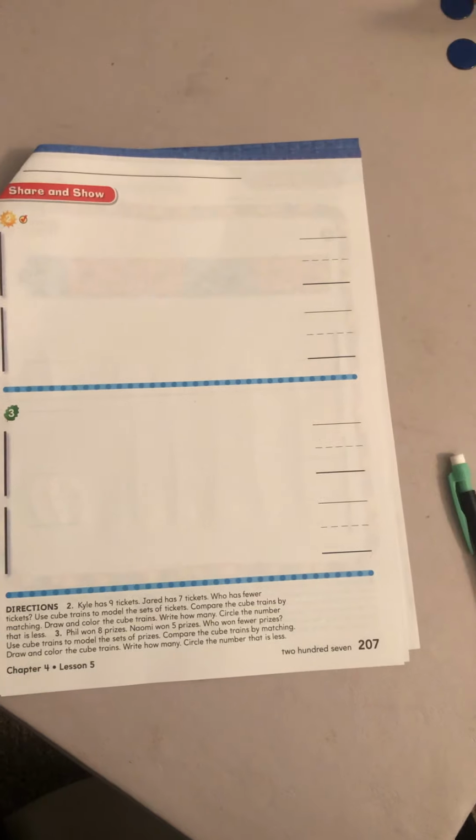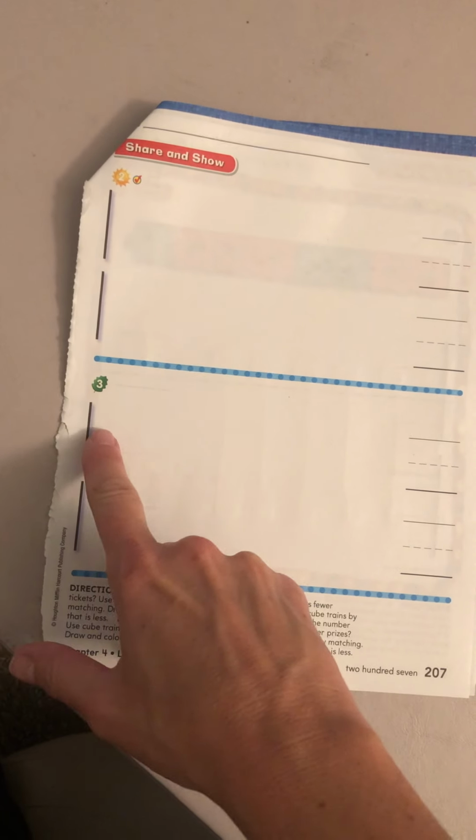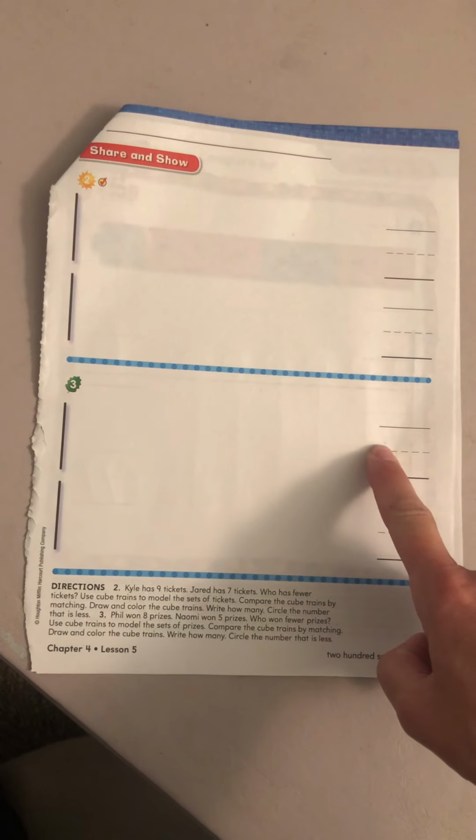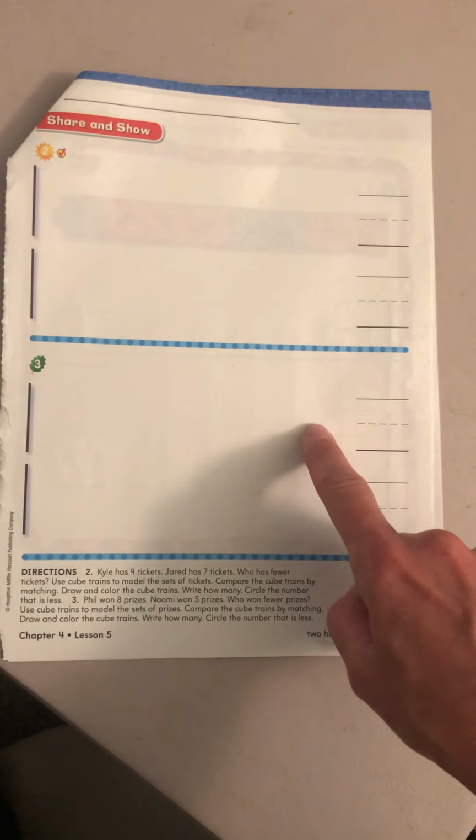Okay, number 3. Phil won 8 prizes. Naomi won 5 prizes. Who won fewer prizes? So we're going to just draw circles again. So next to this line, go across. You're going to draw Phil's. Phil won 8. So draw your 8 circles. Write the number 8.